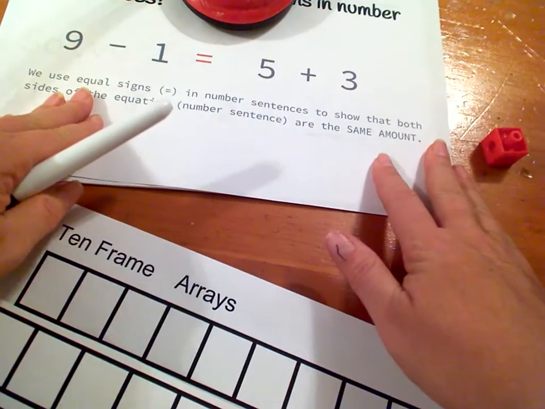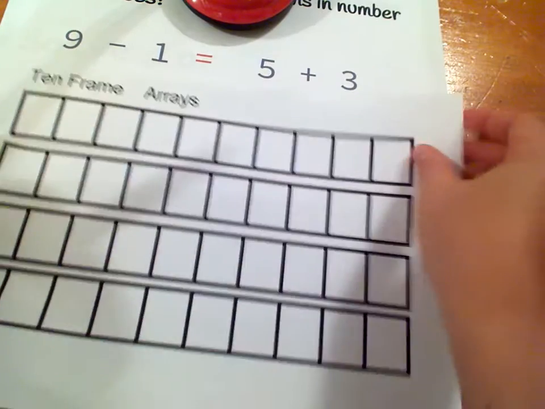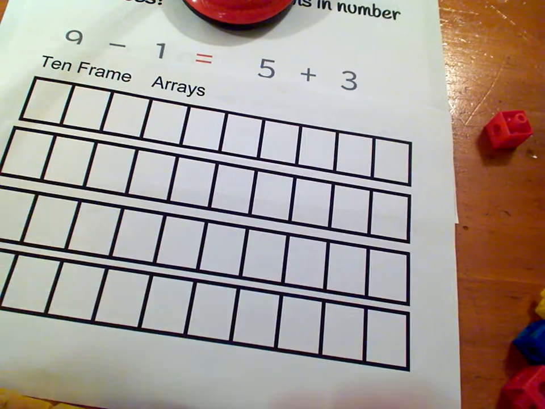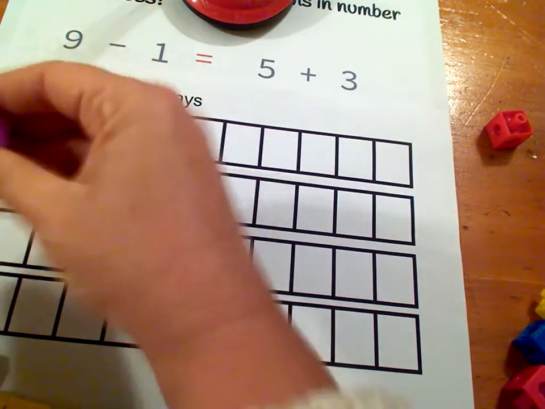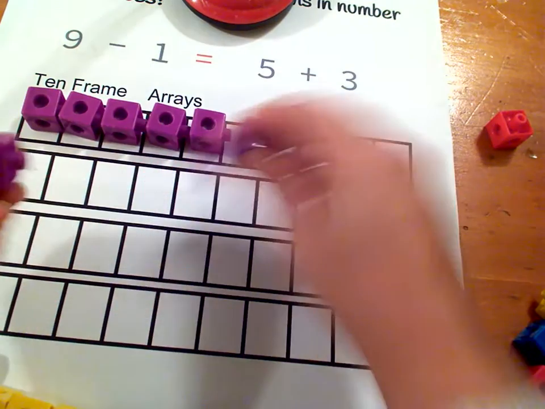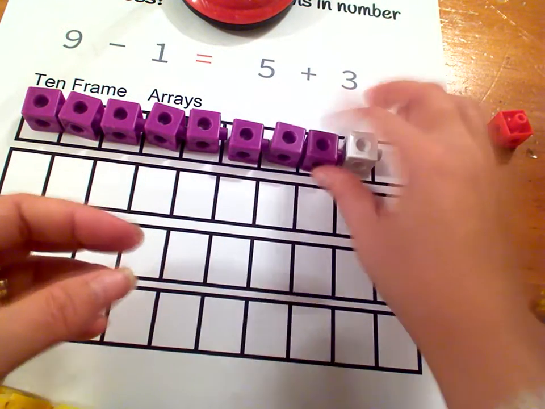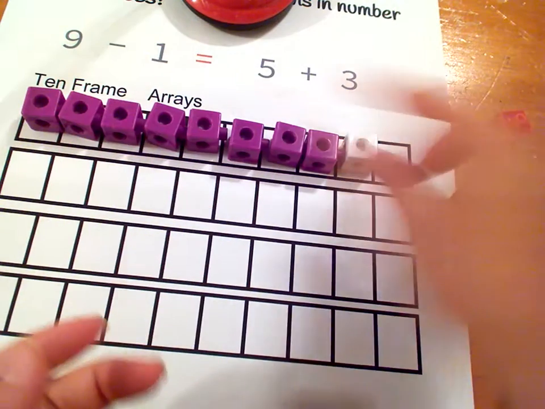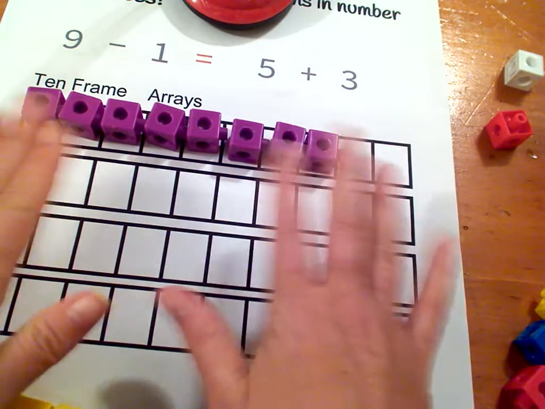All right, so here we go. So 9 take away 1. 1, 2, 3, 4, 5, 6, 7, 8, 9. And how much are we taking away? We're subtracting 1. Boom. Not going to add them. I'm just going to be looking at them visually.